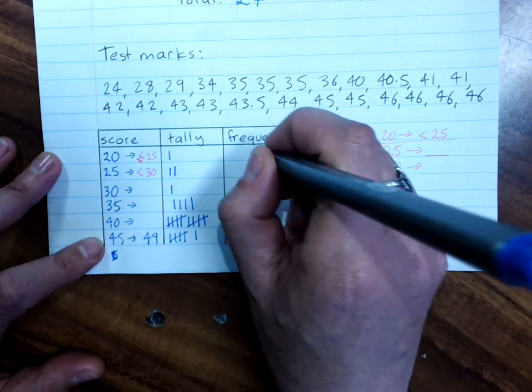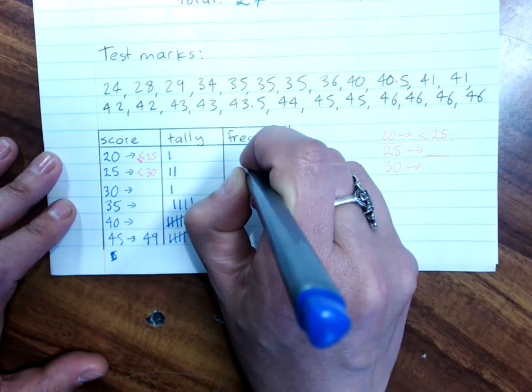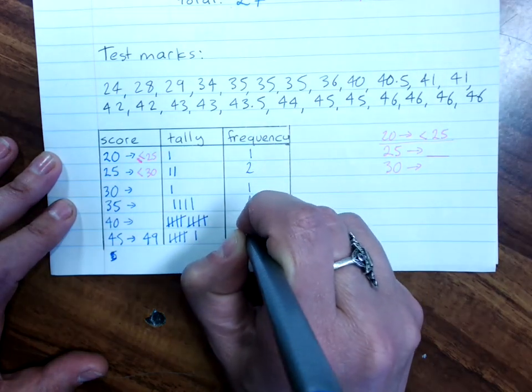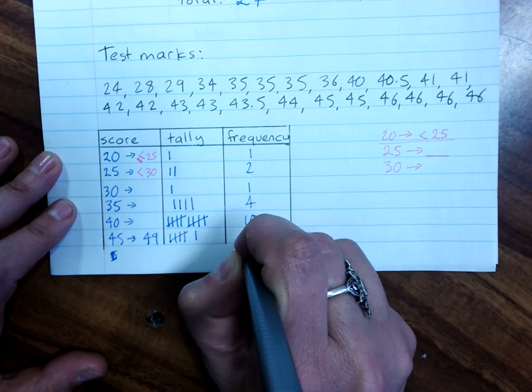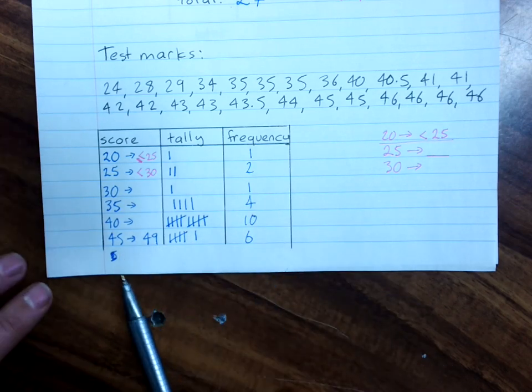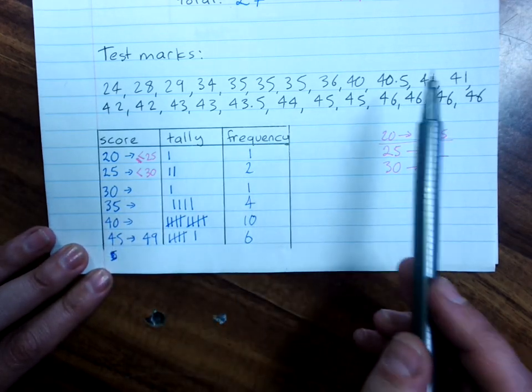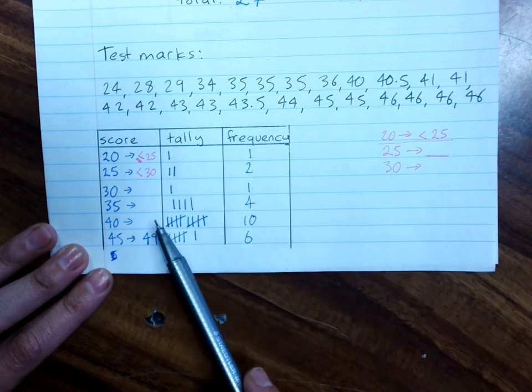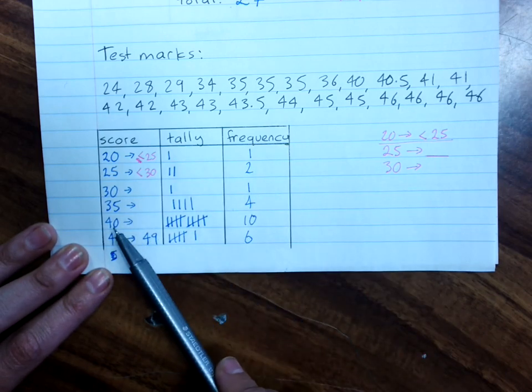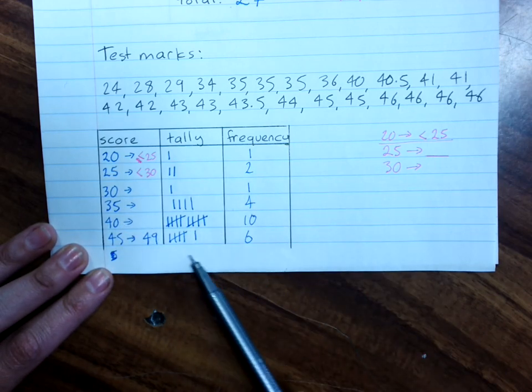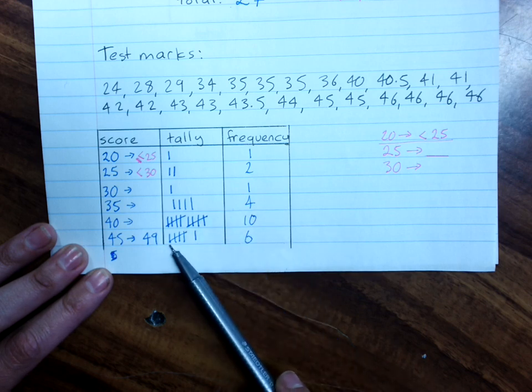And then we can fill in our frequency. And that can really help us see where most of the class was. Most of the class here was in the 40 to 50 range. Really good work.